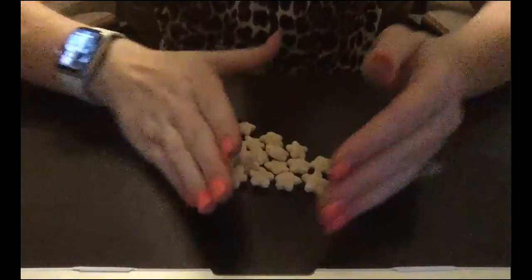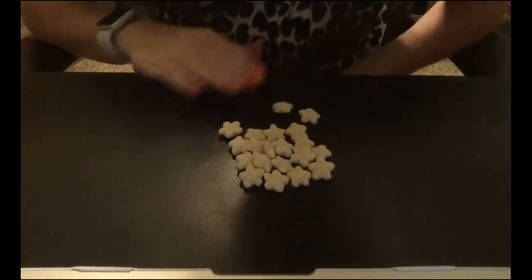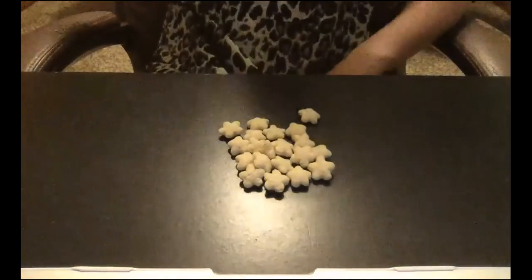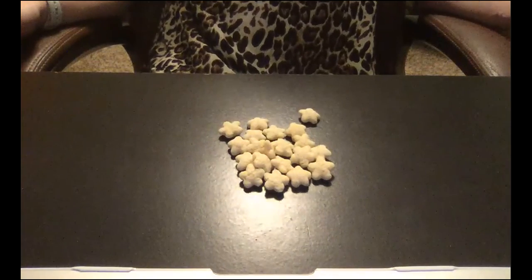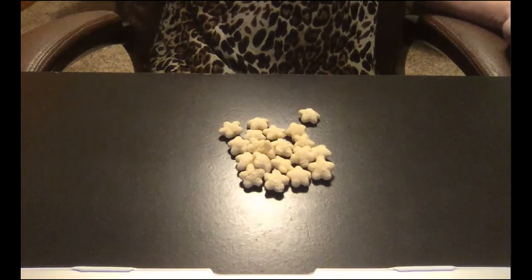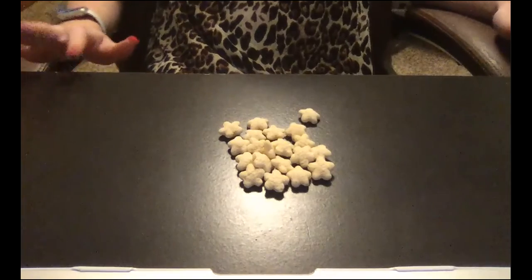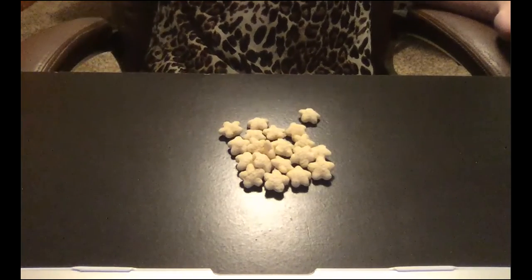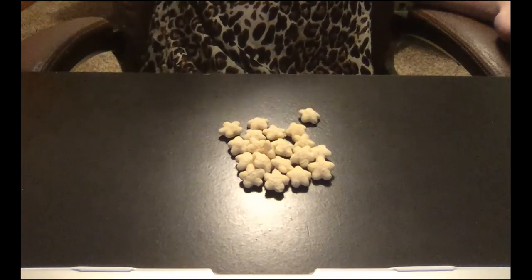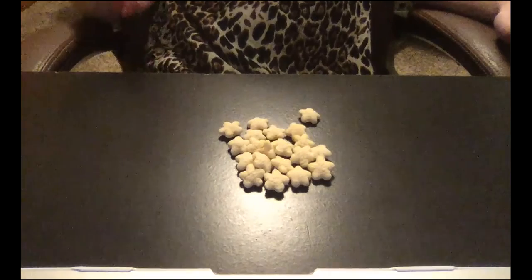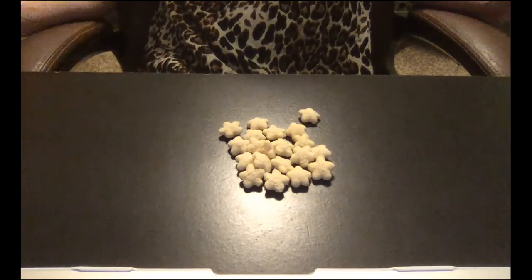Okay, now that you guys are back, we can go ahead and start our multiplication lesson. So I have my 20 little star puffs here, as I've mentioned before. What we're going to do to start off is do an array. And this is just one of many ways to multiply. I'm going to show you how to make an array, and I'm going to show you how to group.